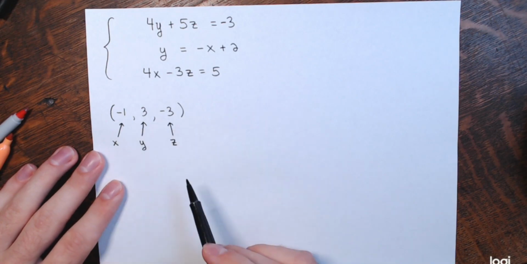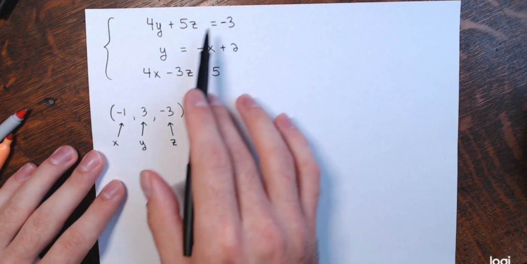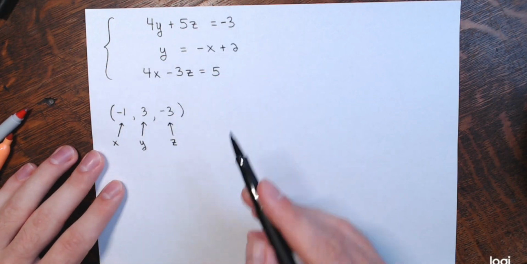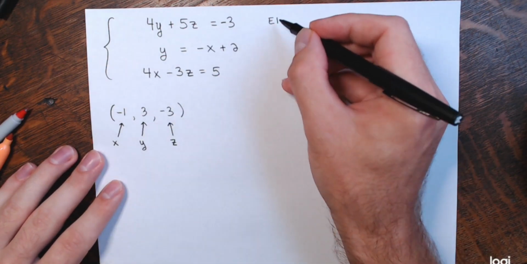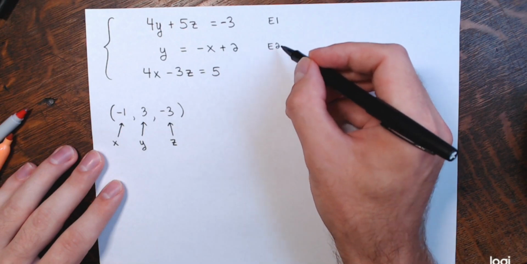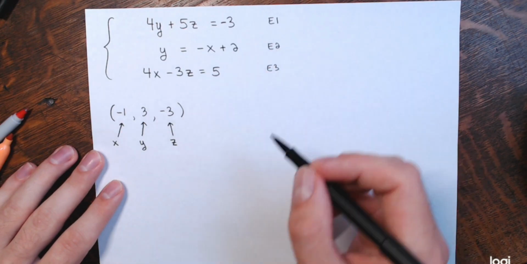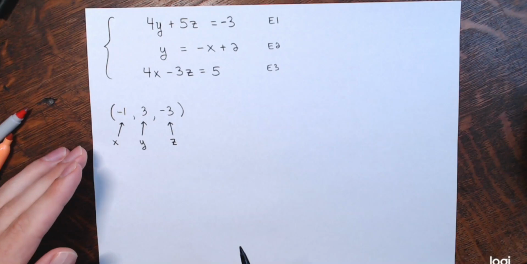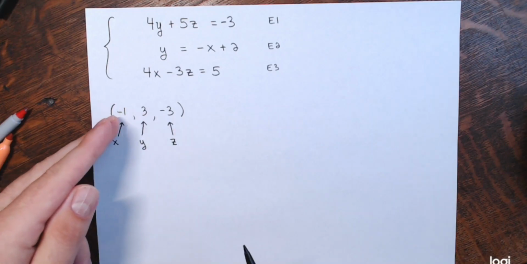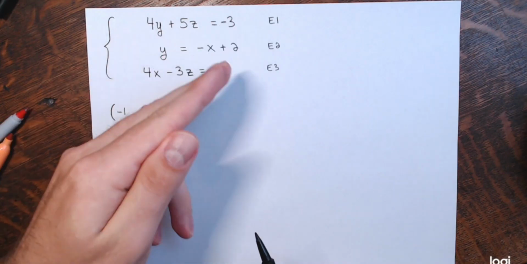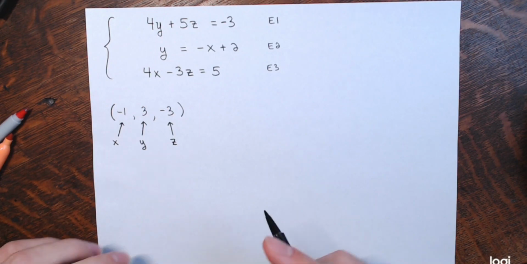So what I'm going to do is go through each equation, and I'll call them equation 1, equation 2, and equation 3. I'm going to go through each equation and see, do these values of x, y, and z satisfy each equation, make each one true?